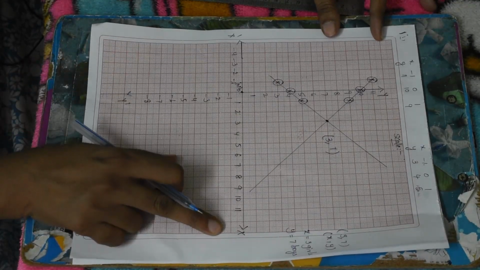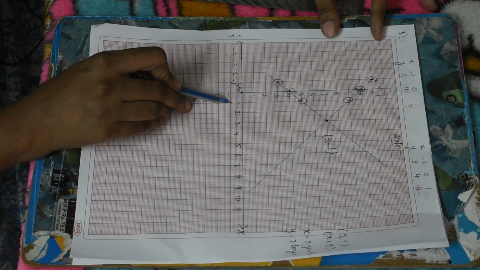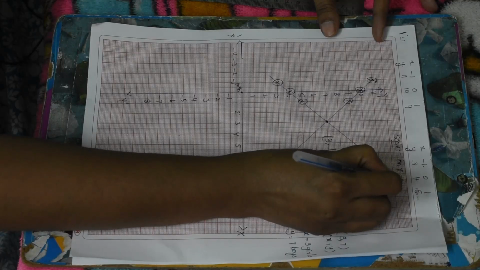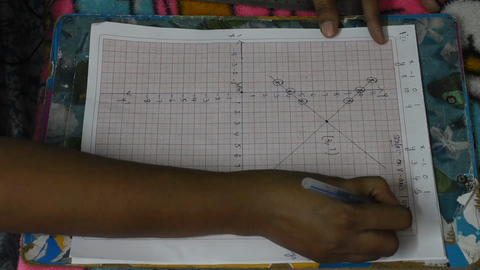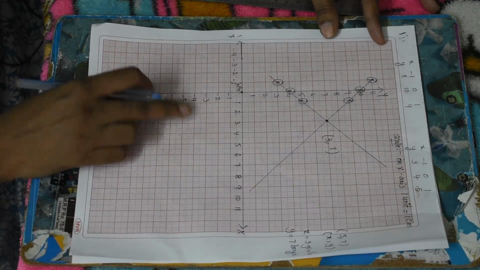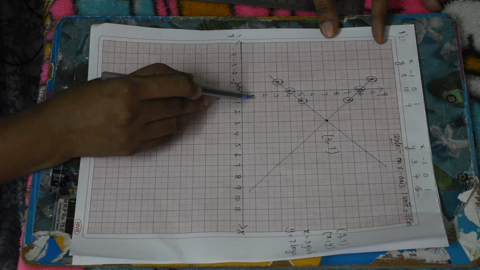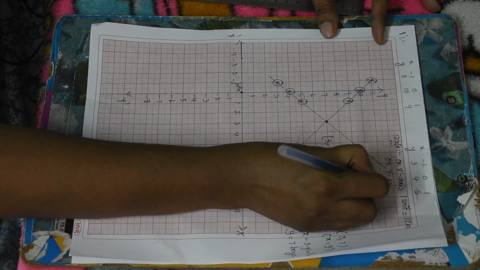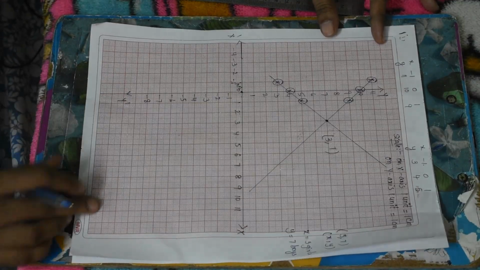So for x-axis, what do you mean by scale? For one square box, what are we taking? For one square box we are taking 1 centimeter. So we should write on x-axis, one square box we will call it as 1 unit. On x-axis 1 unit is equal to 1 centimeter we are using. Similarly on y-axis also for one square box, means for 1 unit, we are again using 1 centimeter. So on y-axis 1 unit is equal to 1 centimeter. Okay. Don't forget to write the scale.